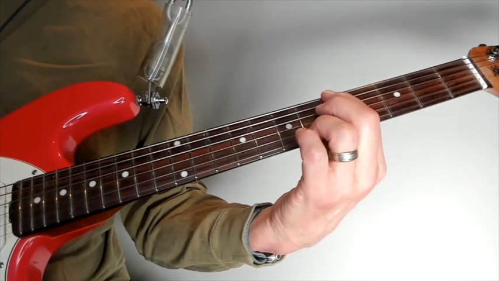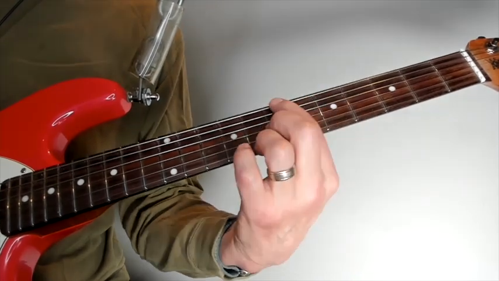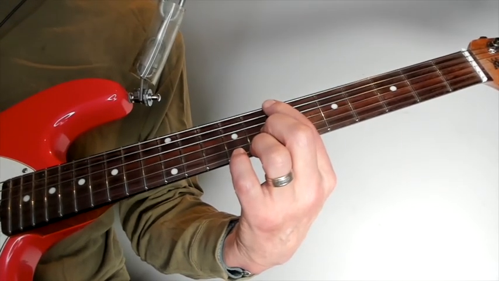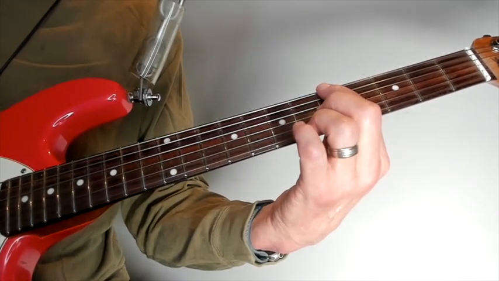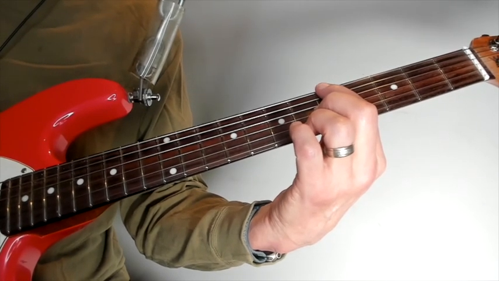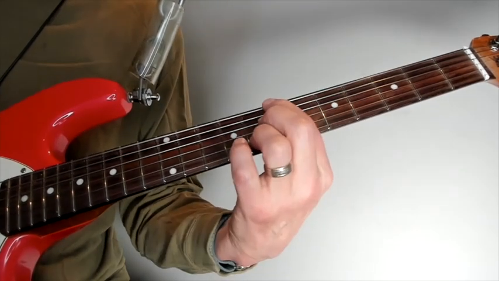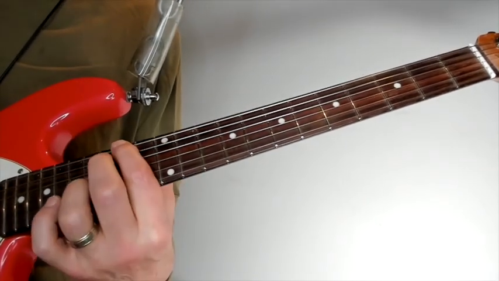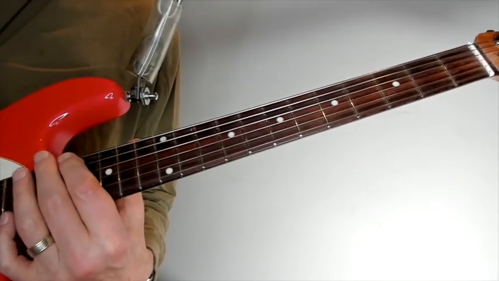Then in the terms whole step and half step, whole step means 2 frets, and half step means 1 fret. It's whole, whole, half, whole, whole, whole, half.